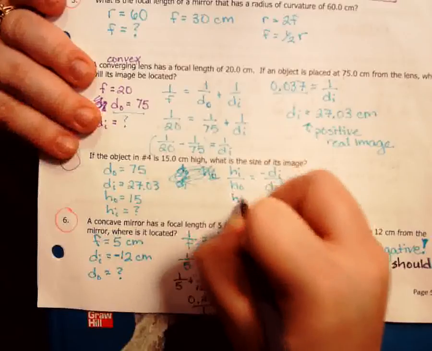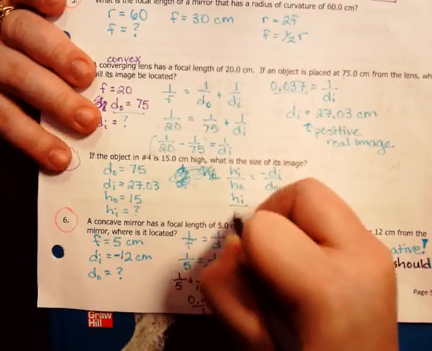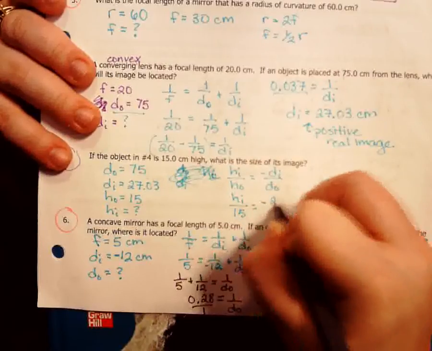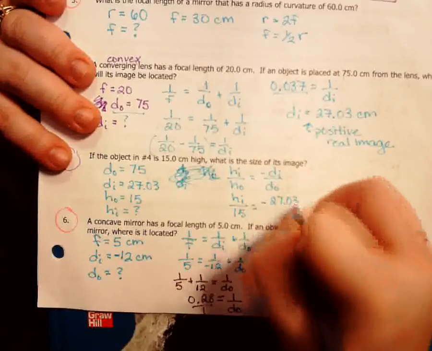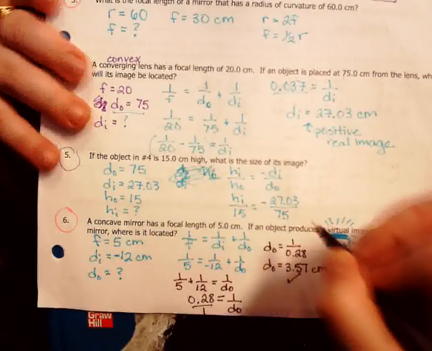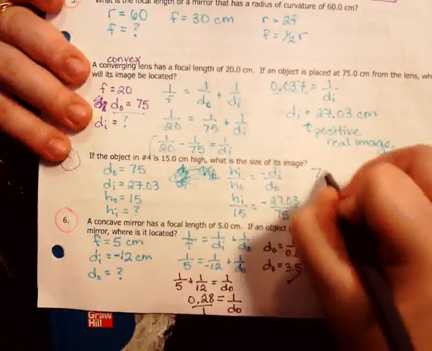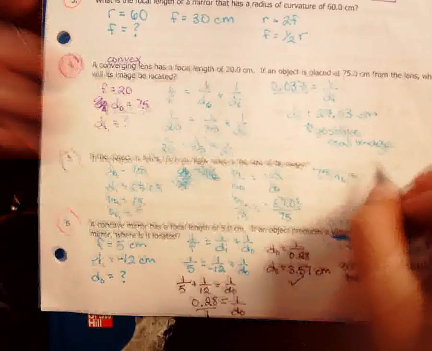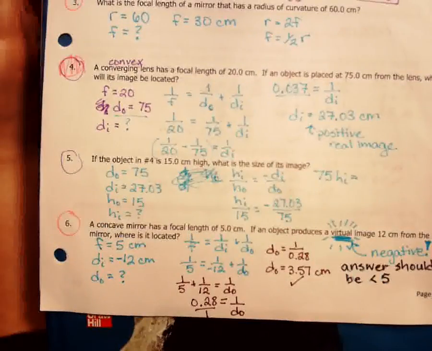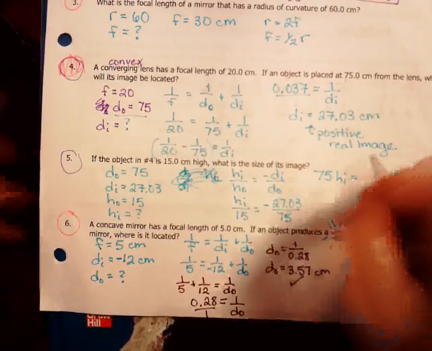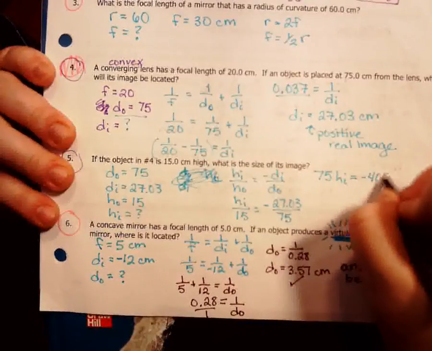So we have HI over 15 equals negative 27.3 over 75. So if you cross multiply, you get 75 HI equals negative 405.45.